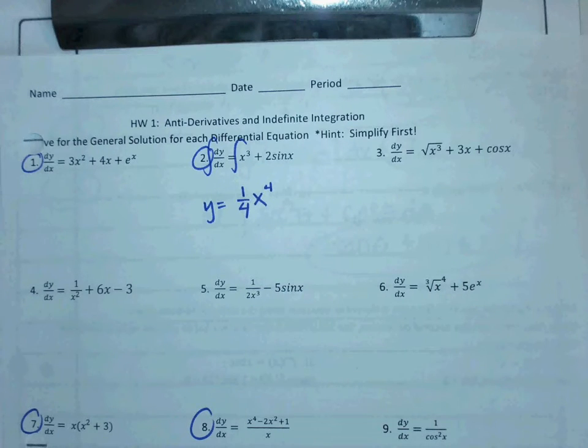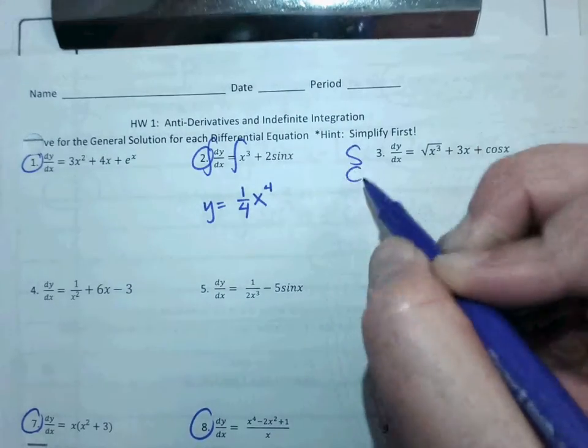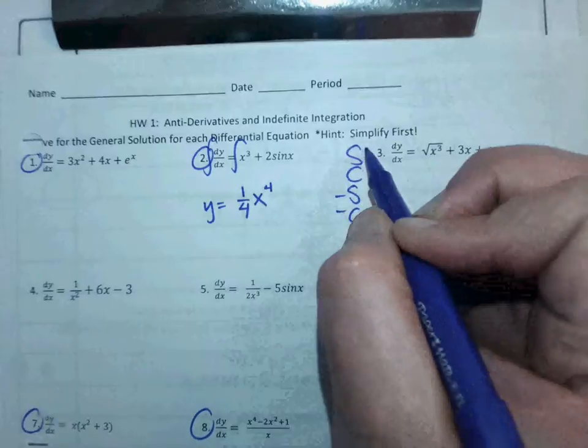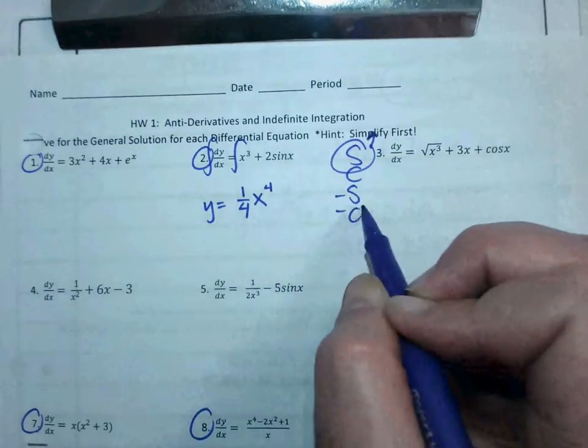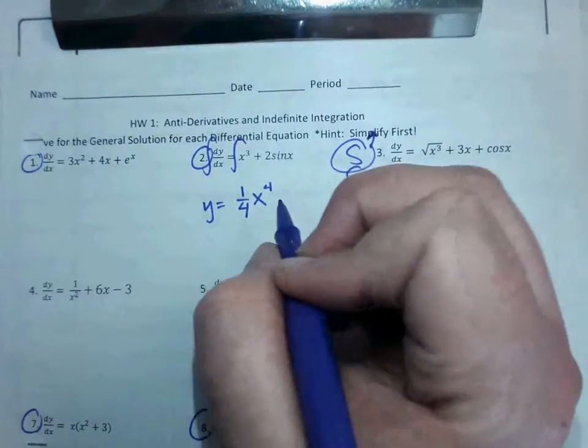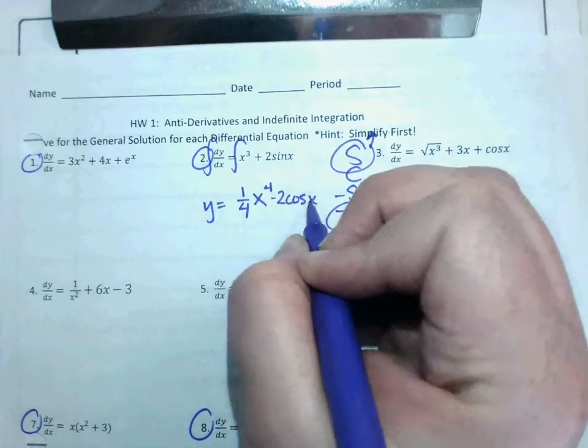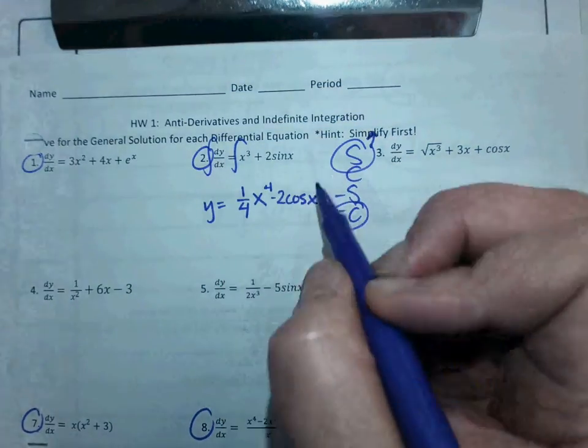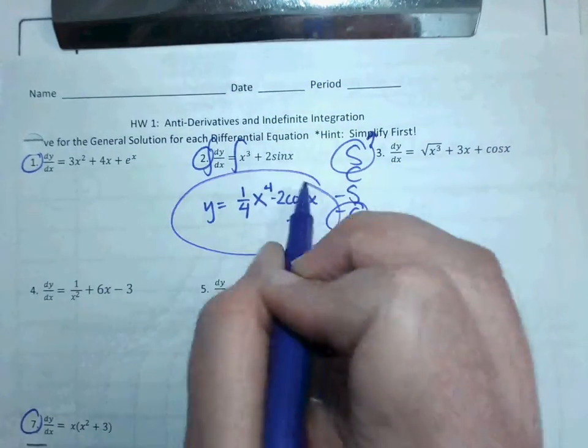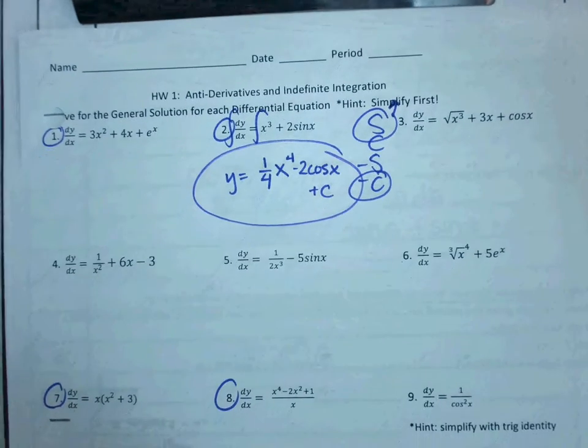Okay, next one, I have a 2 sine x. Think about your snow cone. Okay, if I'm on sine and I need to go up, I'd be at -2 cosine x. Plus what? Okay, you get what you're doing now?